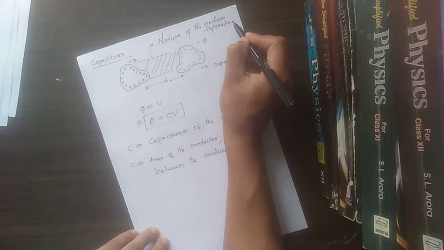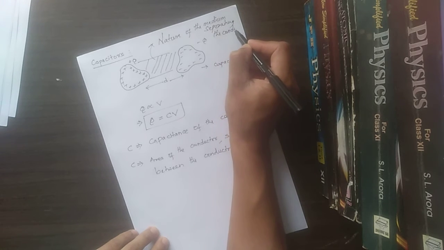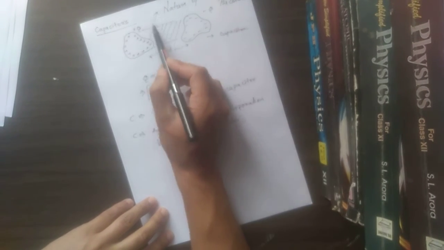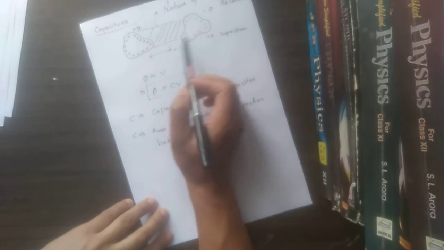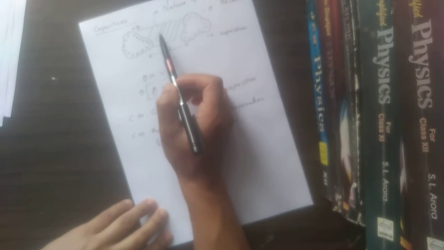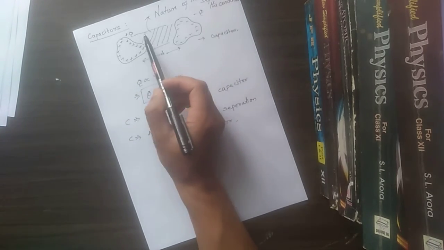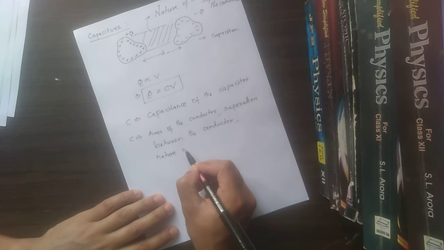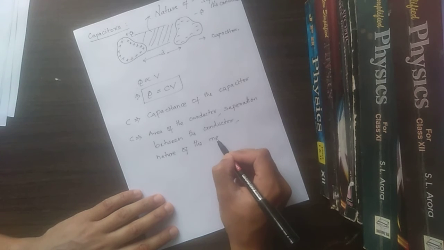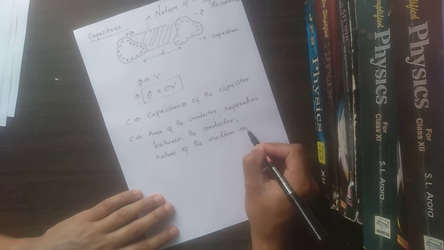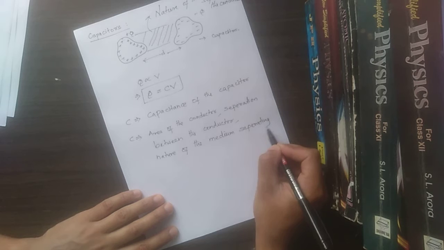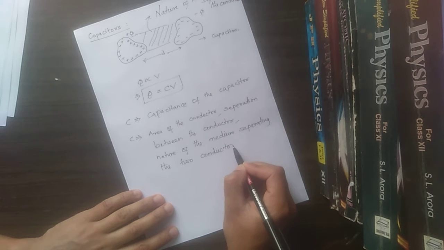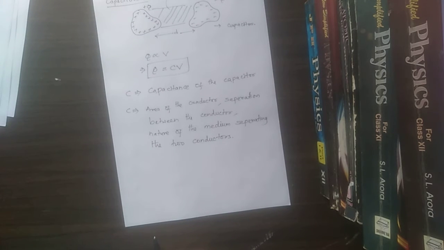So it also depends upon what this medium is which separates the two conductors, either it is air or dielectric or even conductor. So it depends upon the nature of the medium separating the two conductors. Okay, so this was our capacitor.